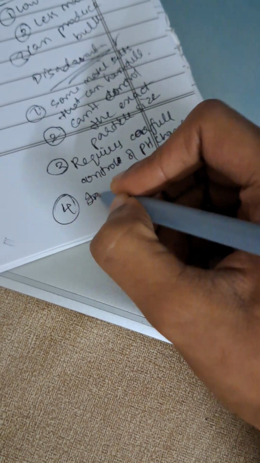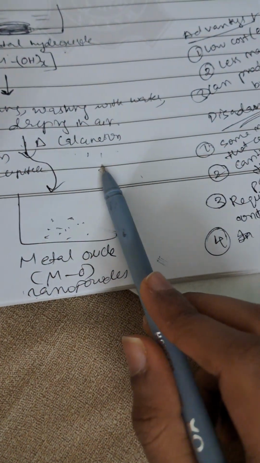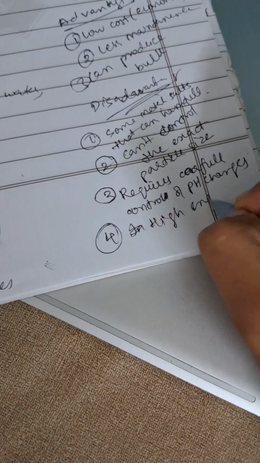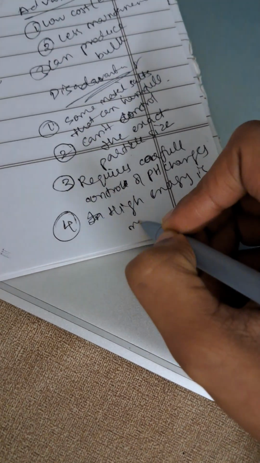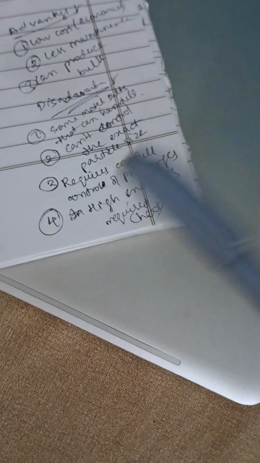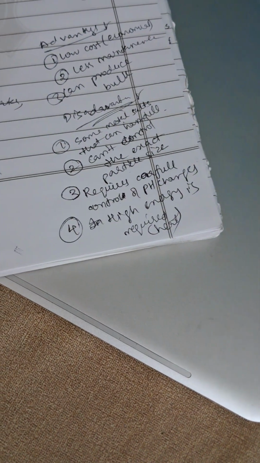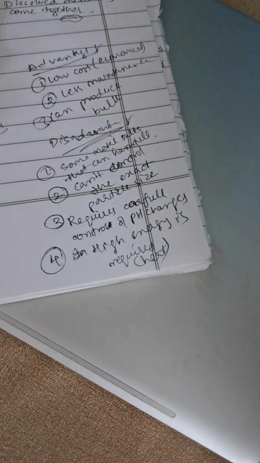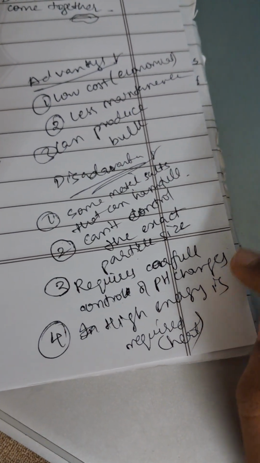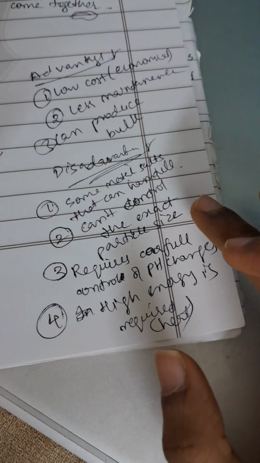Next, calcination. As calcination takes place, high energy is required, because you need to heat it, right? Heat energy is required, and as pH changes, it requires careful control over pH change. You need to observe carefully, and you can't control the exact particle size.